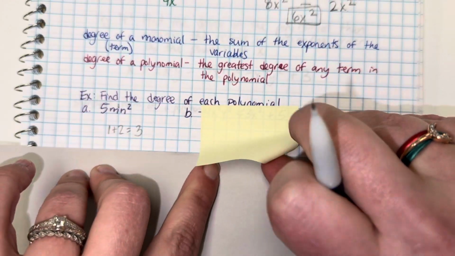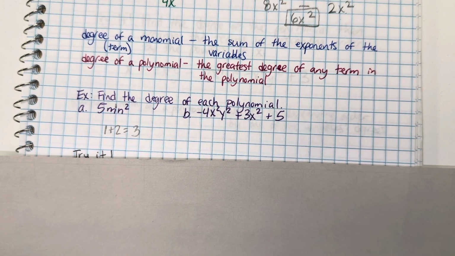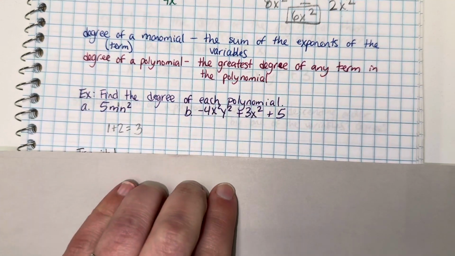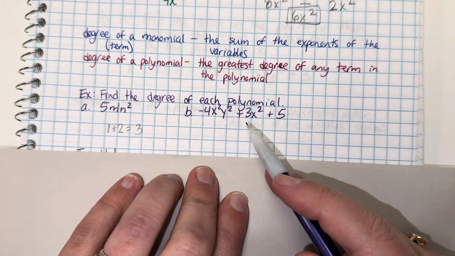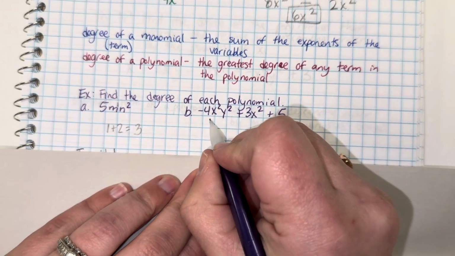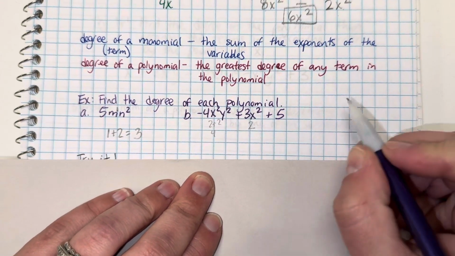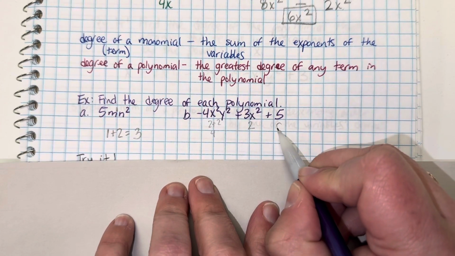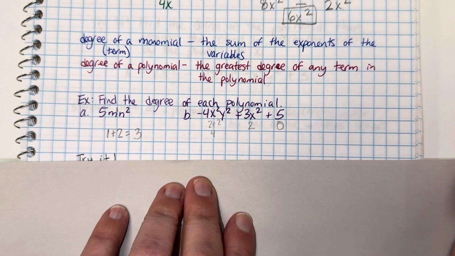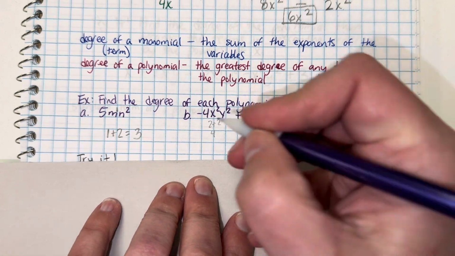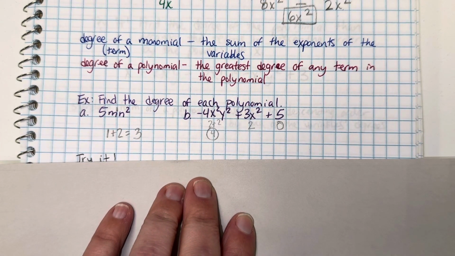But now if we look at this one, the one I hid from you, we have 1, 2, 3 terms here, and so we need to add and find the degree of each monomial before we find the degree of the polynomial. So we're going to add our exponents. So I'm going to have 2 plus 2 is 4. This one just has a 2. This one has no variable, so our exponent is 0. And then the degree of the polynomial would be the biggest number there. My biggest number here is a 4. So that would be the degree of this polynomial.